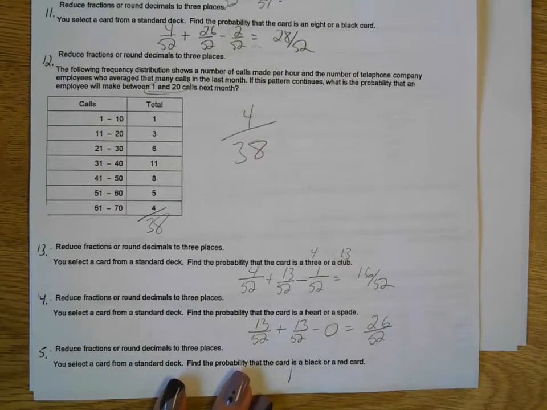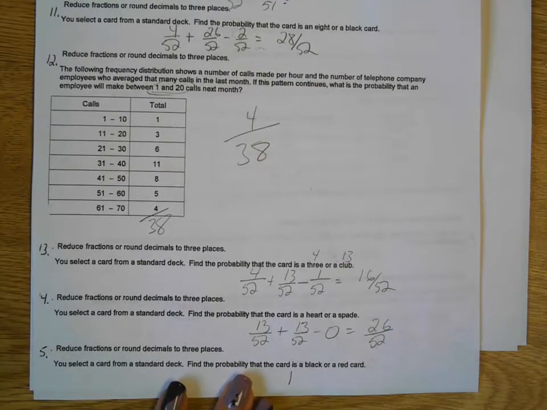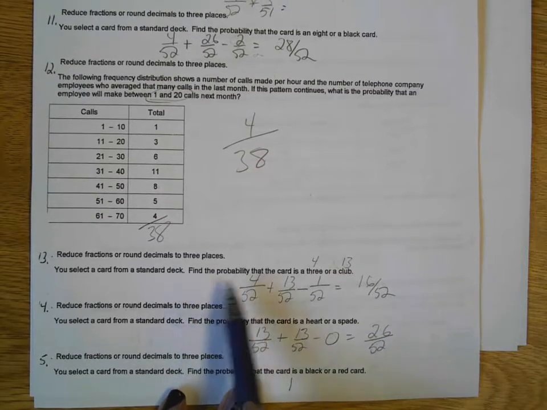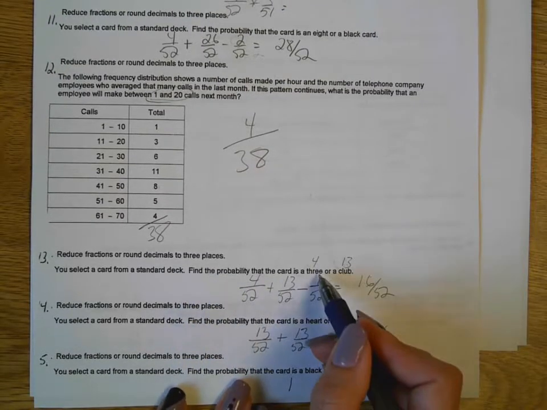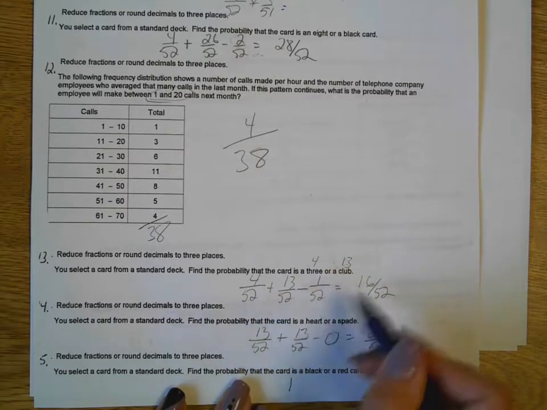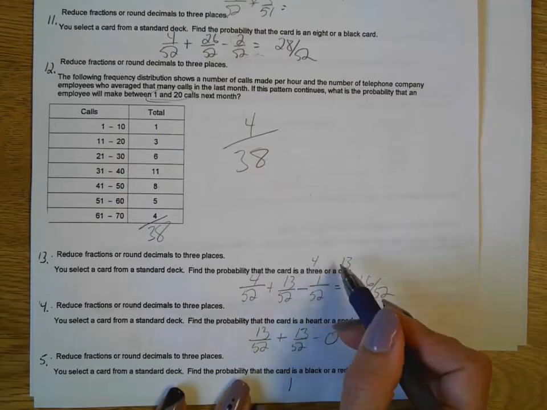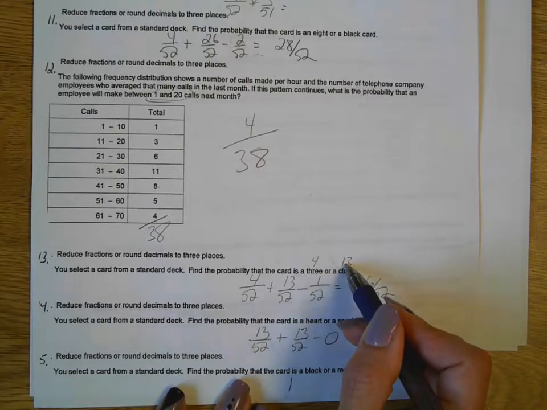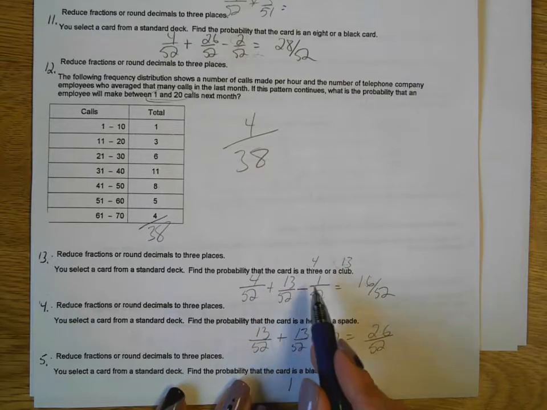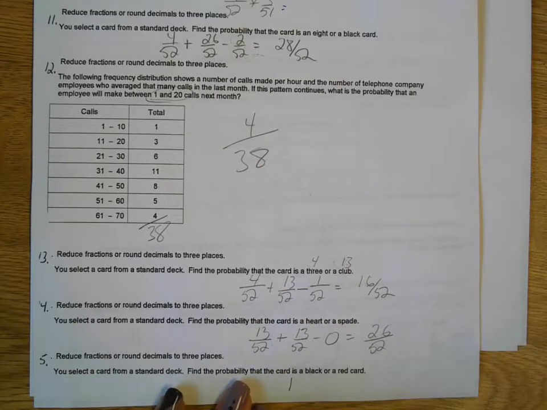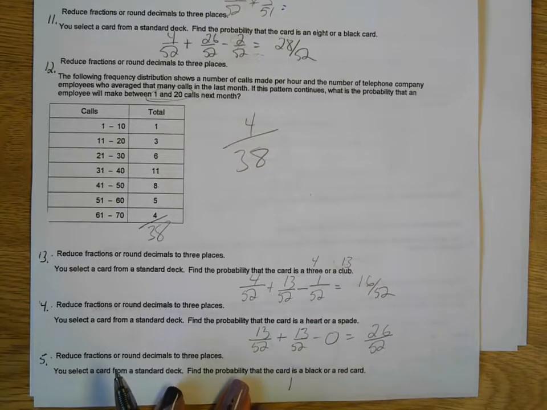Questions on page 2? Can you do 13? You select a card, find that the card is a 3. How many 3s are in the deck? 4. How many clubs are in the deck? 13. How many 3s are also clubs? Oh, double counted. So that means not mutually exclusive. Always think when you add, do I have to subtract anything? Same thing for 11? Yep.